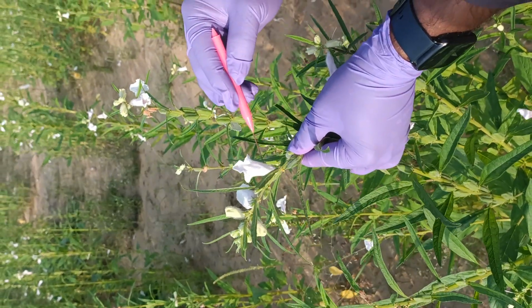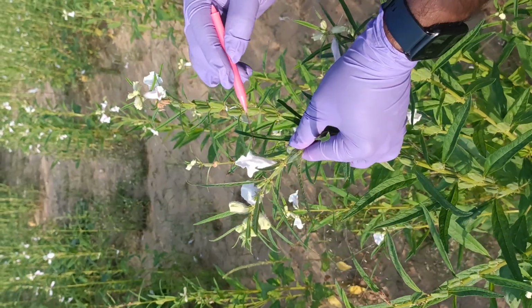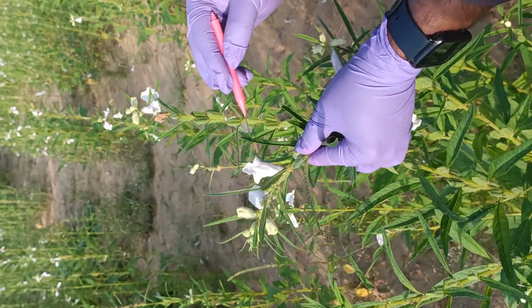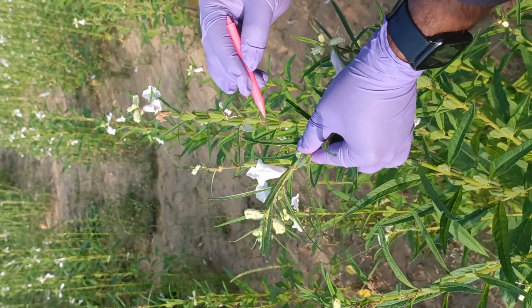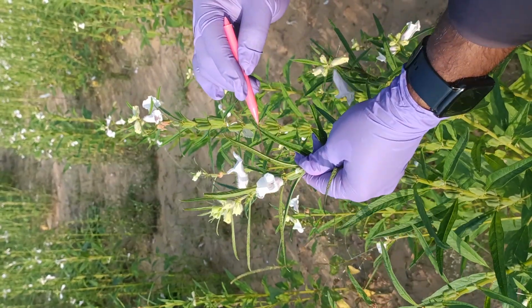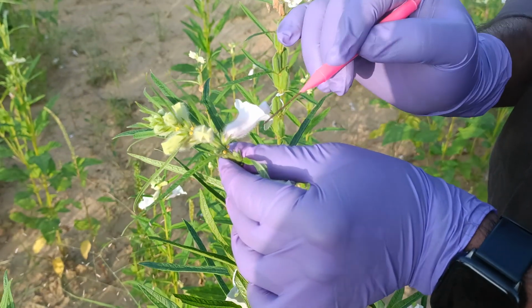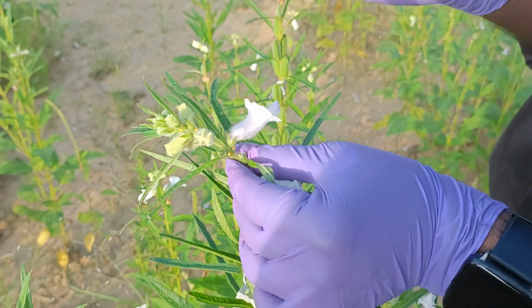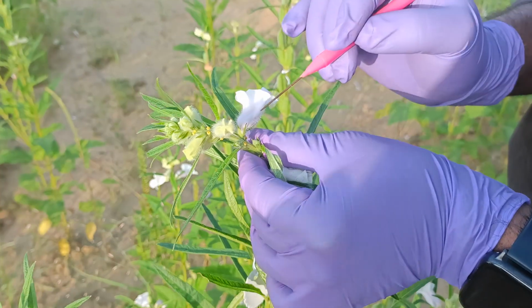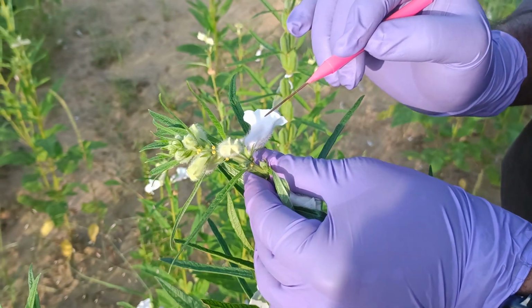So this is a flower. This is a bisexual flower, tubular in shape, usually zygomorphic, and white to purple in color. Now we can move to the flower structure. A perfect flower has four whorls: calyx, corolla, androecium, gynoecium.